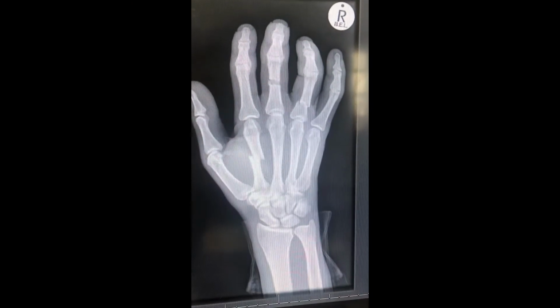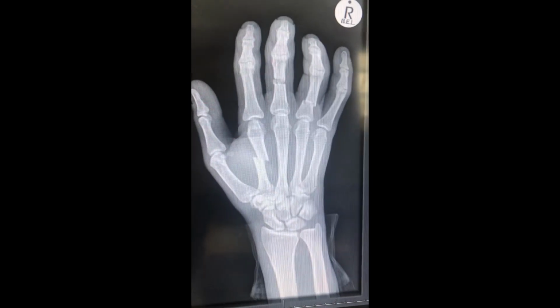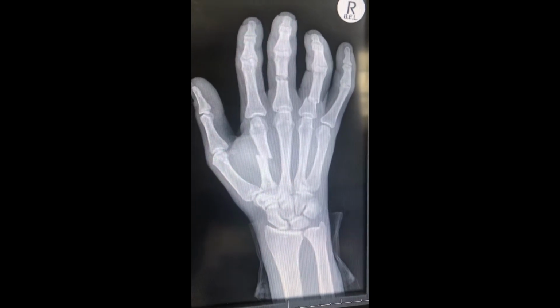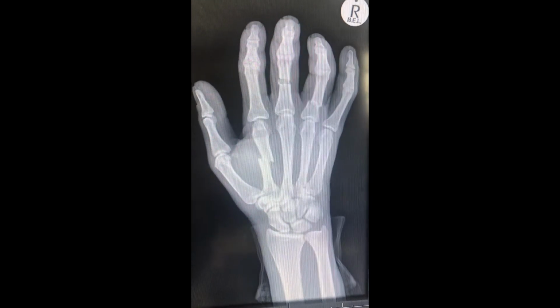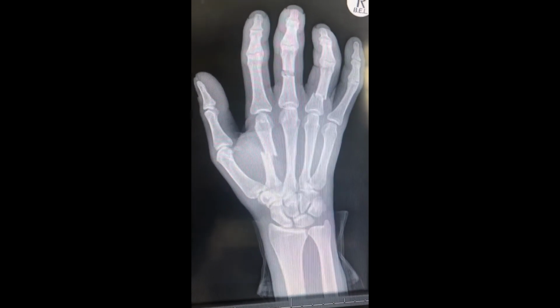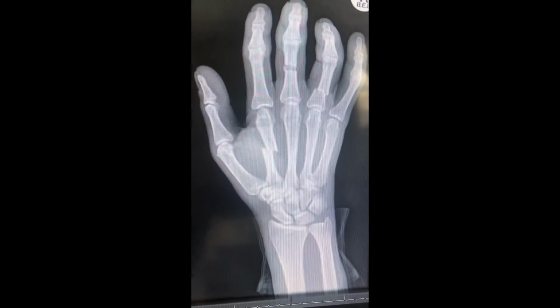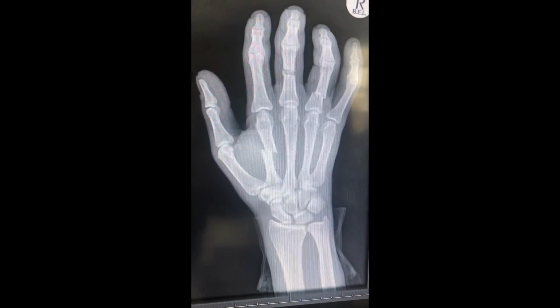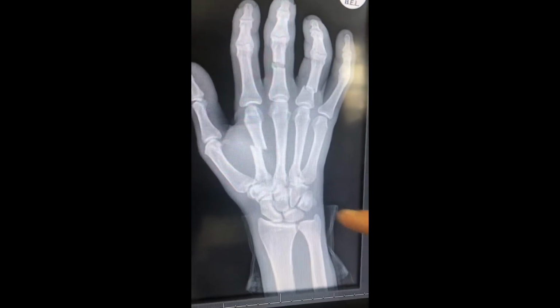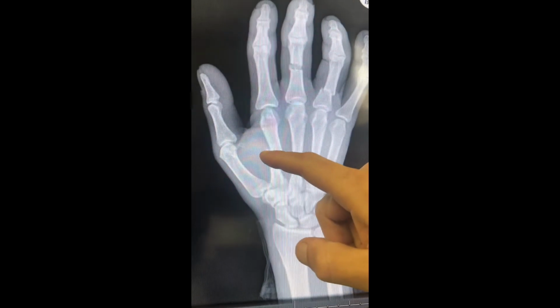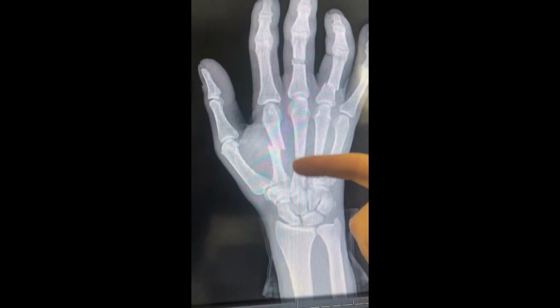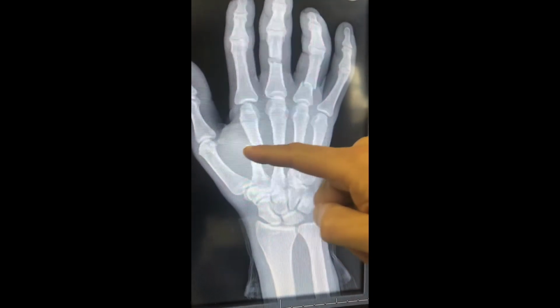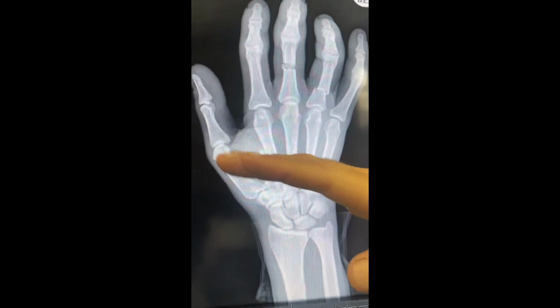So special investigations in orthopaedics is almost always an x-ray. Occasionally we use ultrasound, MRIs, and other modalities. But here we've taken an x-ray, which is an AP and lateral view of his right hand. And the most obvious thing to find is the transverse fracture of the index metacarpal. So you can see that's the index metacarpal. It is transverse. It is a short oblique fracture.